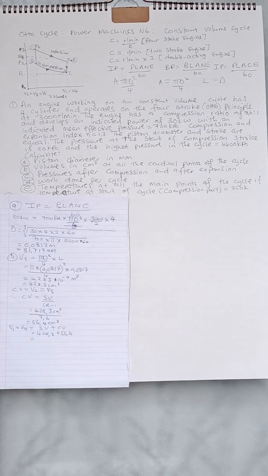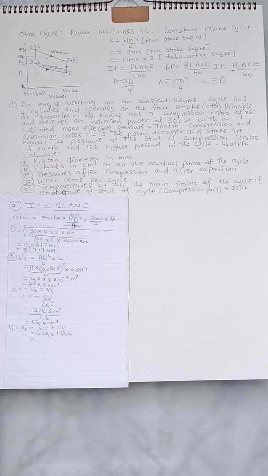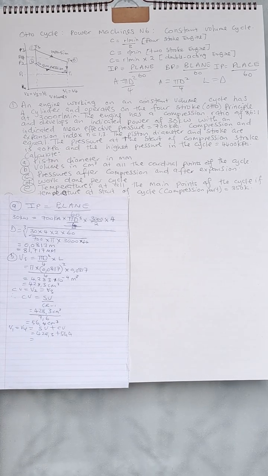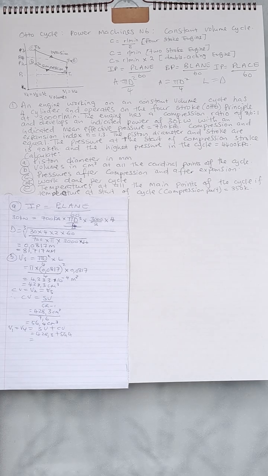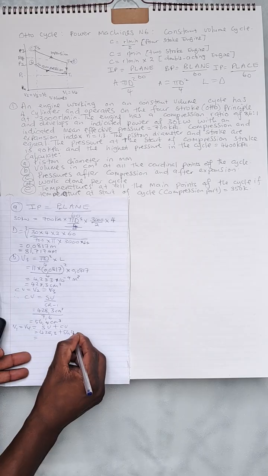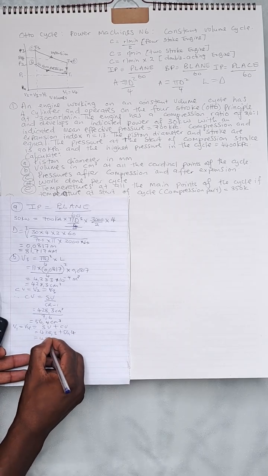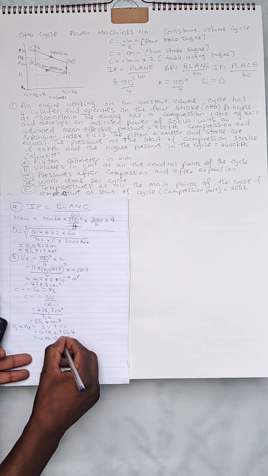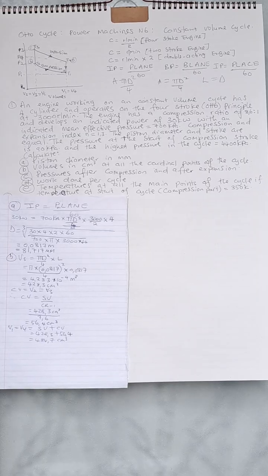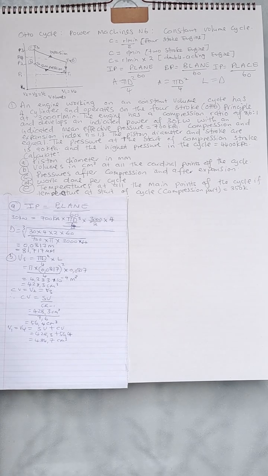Let's see what we are getting there. 428.3 plus 56.4. I'm getting something like 484.7 centimeter cubed.